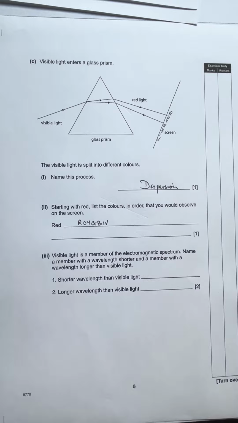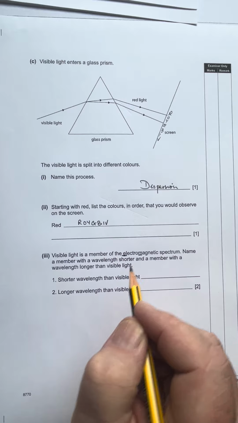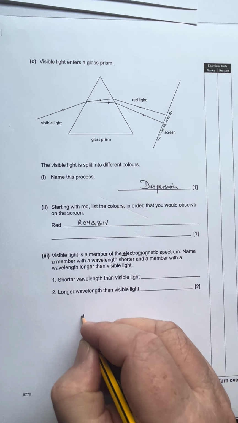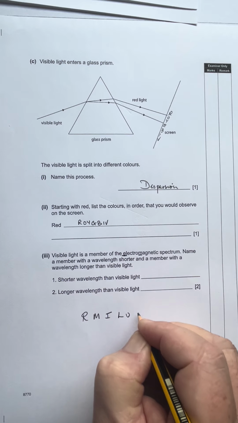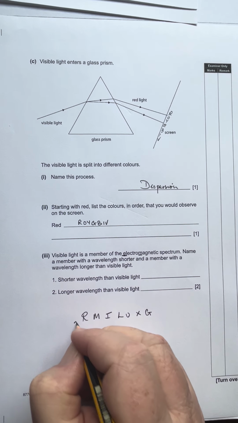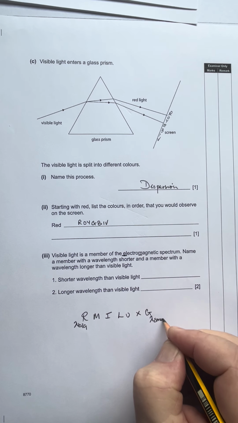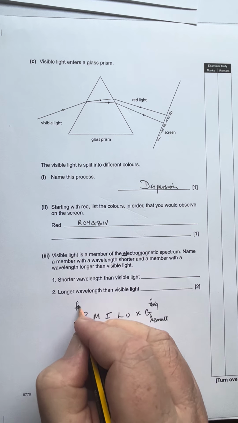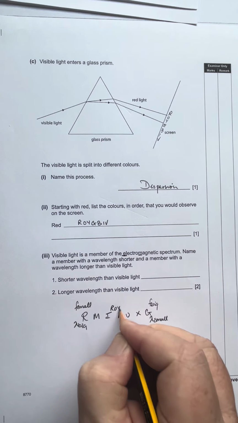Visible light is a member of the electromagnetic spectrum. EM spectrum. Name a member with a wavelength shorter and a member with a wavelength longer than visible light. Rabbits madly in love undulate across the garden. Big wavelength, lambda big, lambda small. Frequency big, frequency small. Roy G. Biv, infrared, Roy G. Biv.